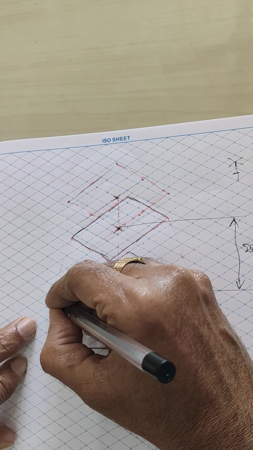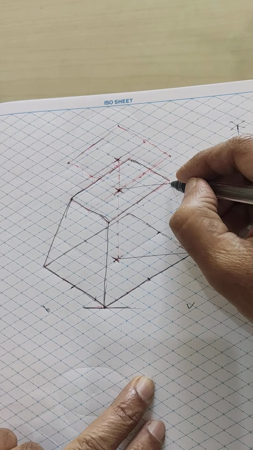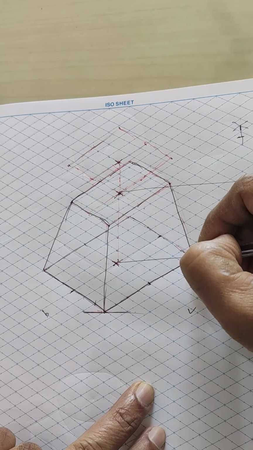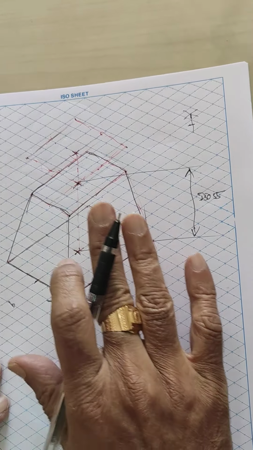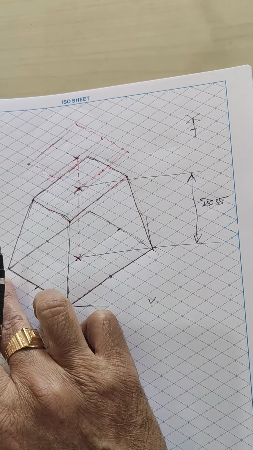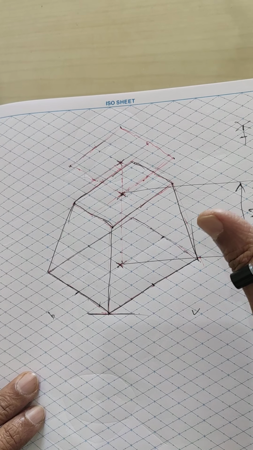So this point you join to here, and this edge you join to here, and this edge you join to here. So the bottom solid is over. This is the frustum of a rectangular pyramid, 80, 60 at the bottom, 60, 40 at the top. So 15 marks that you are going to get.